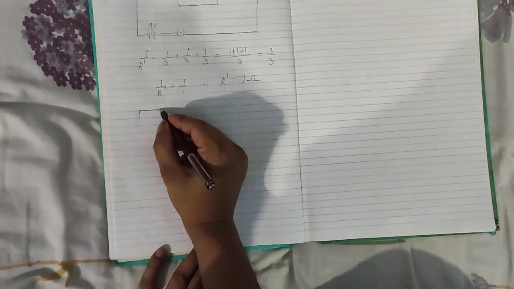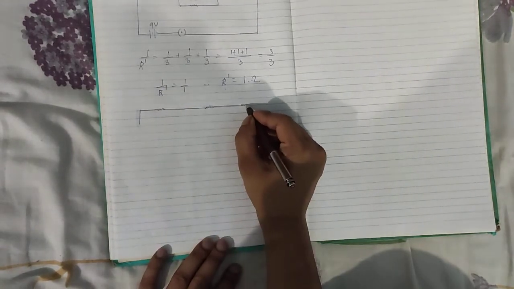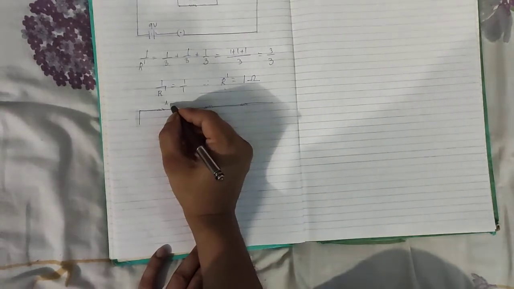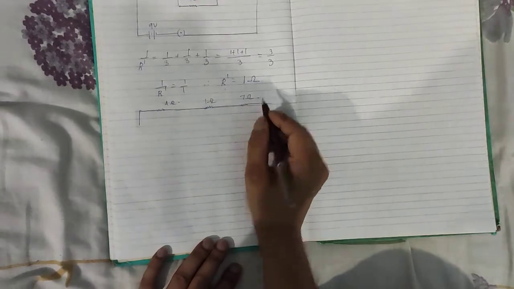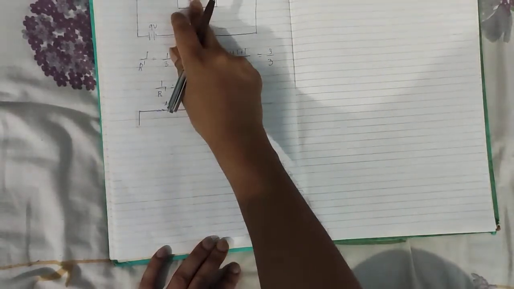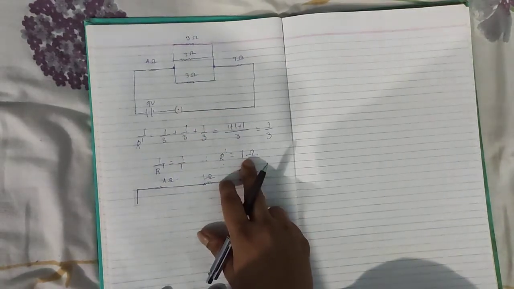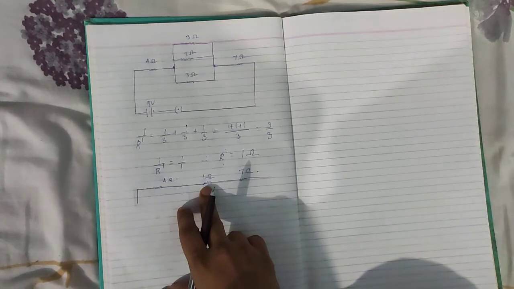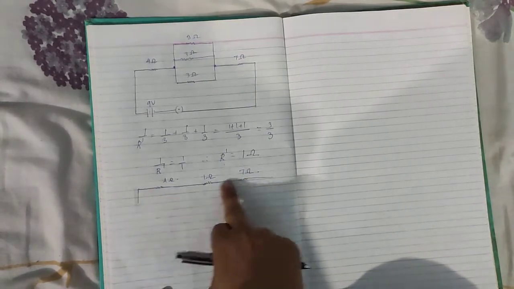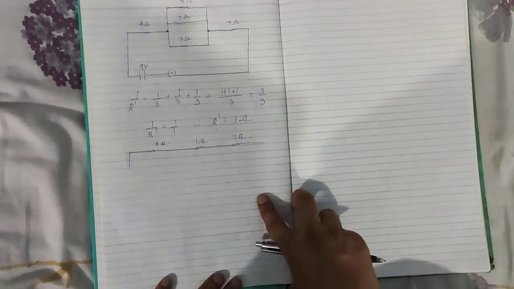Once you see like this, this is 4 ohms now, this is 1 ohm, and this is 7 ohm. So I removed all the 3 resistors, and their total resistance, which is 1 ohm, I made a drawing of it over here. So then it becomes one single resistor in the whole circuit. This is for simplification purpose.